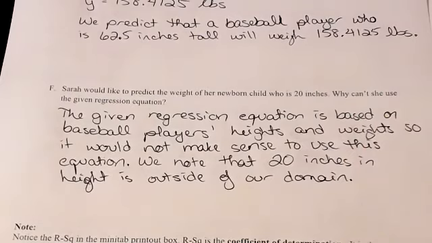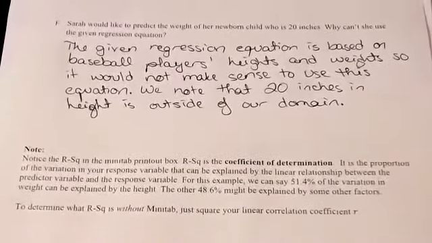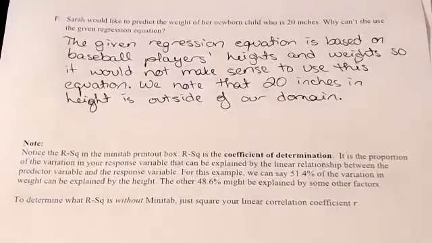There's only one last piece that I would like to read to you, and then that concludes our session for today. And that is the note at the bottom of this page. So I'm just going to give you an extra second to make sure you're writing out your reasoning, which is the given regression equation is based on baseball players' heights and weights. So it would not make sense to use this equation. We note that 20 inches in height is outside of our domain. There are no baseball players that are just 20 inches in height. That is crazy.